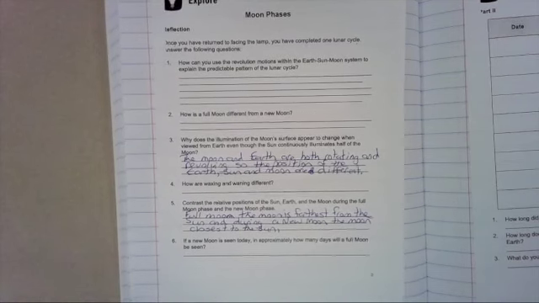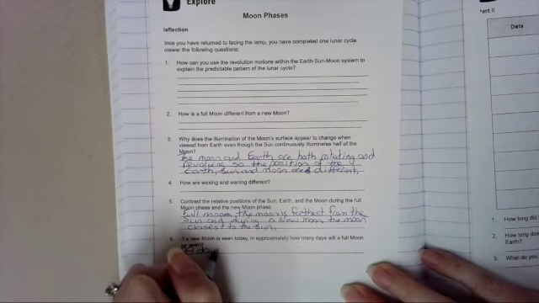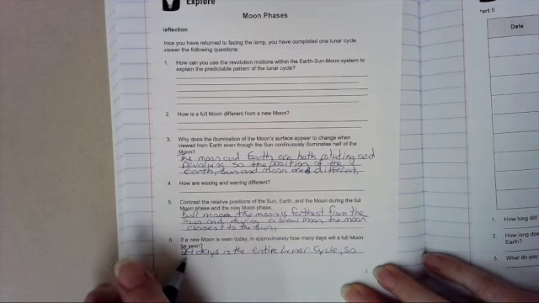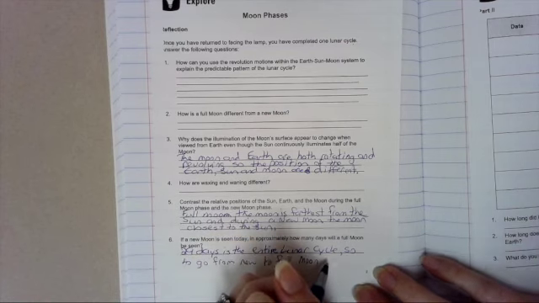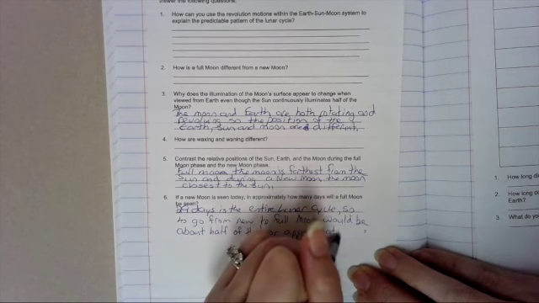All right, and the last question that I want to go over, if a new moon is seen today, in approximately how many days will a full moon be seen? So it takes 29 days, about a month, to go through the entire lunar cycle. 29 days is the entire lunar cycle. So to go from new to full moon would be about half of that, or approximately 14 days.